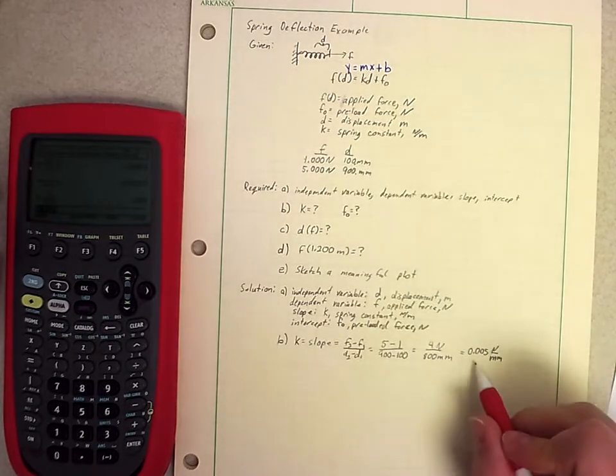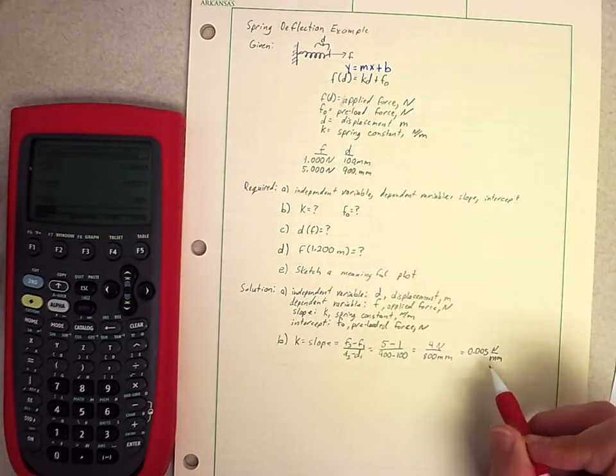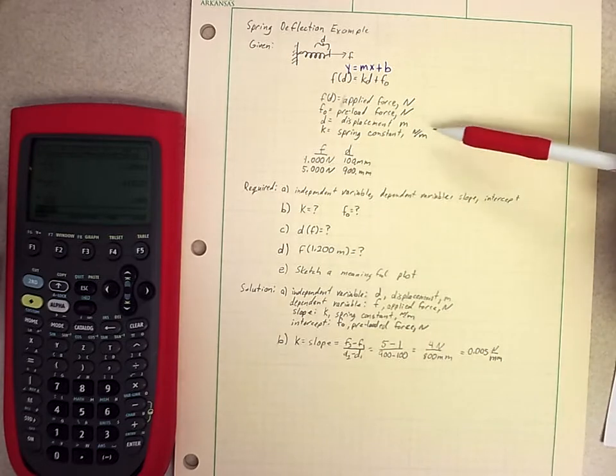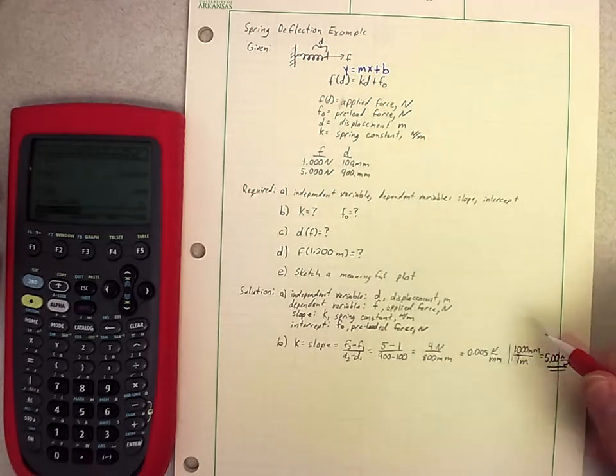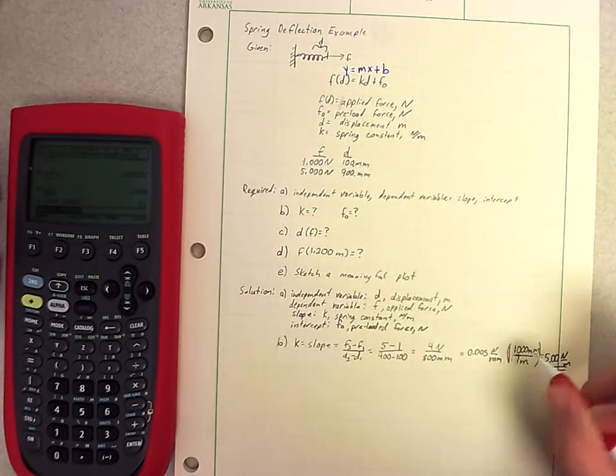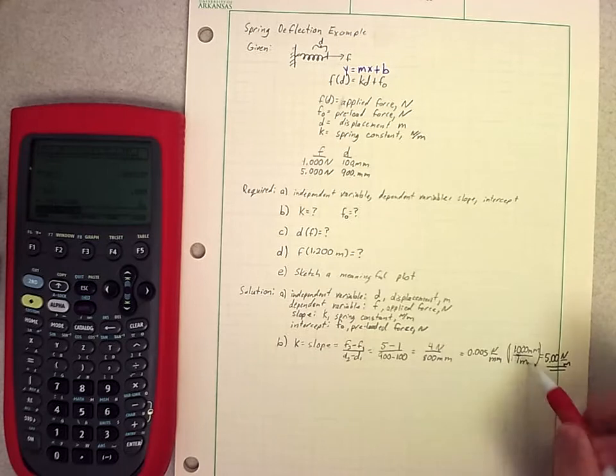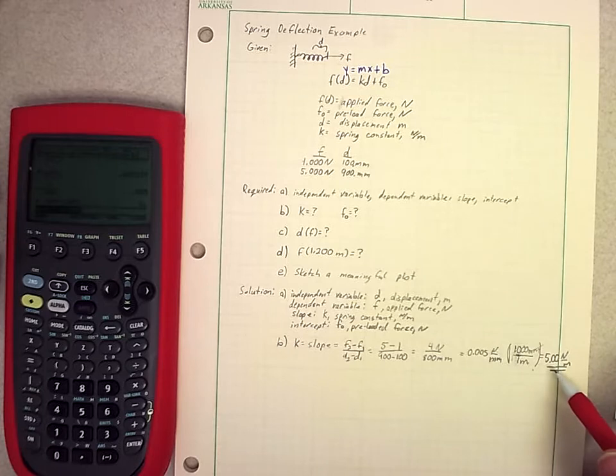So I get that it's 0.005 newtons per millimeter, but remember I want my constant k to be in newtons per meter, so I would need a conversion factor. So to convert it, I would multiply by 1,000 millimeters divided by 1 meter. My millimeters would cancel out, so I would be left with newtons per meter, and I get a value of 5.00 because I had 3 significant figures for this answer, because it's a mix of subtraction with division. So 3 significant figures gives me 5.00 newtons per meter.